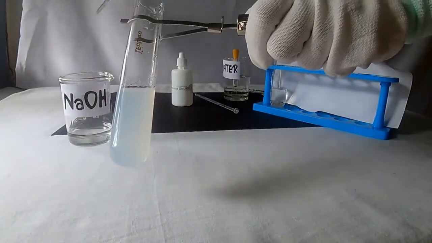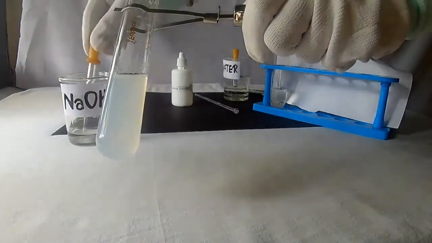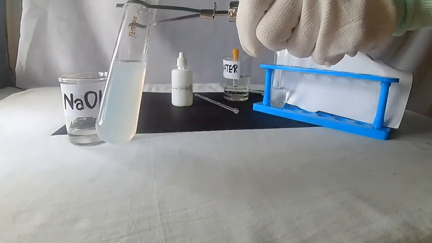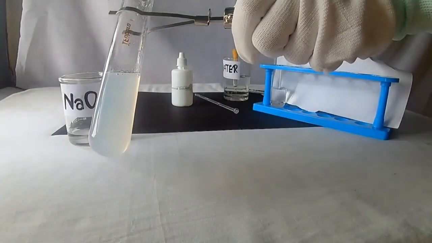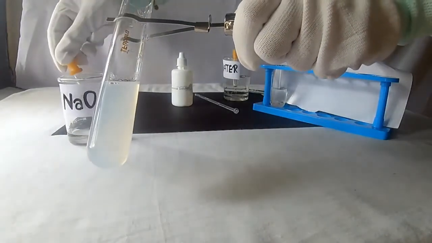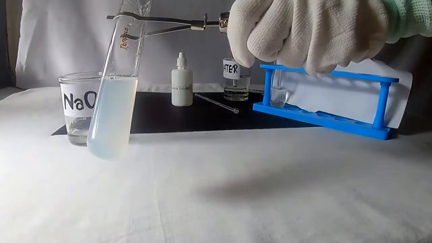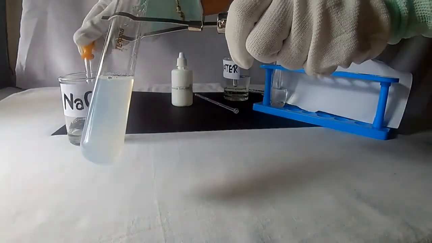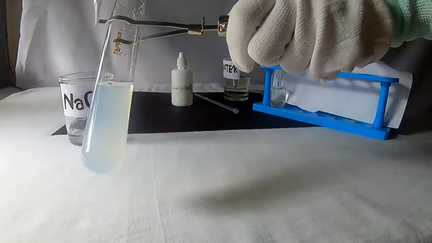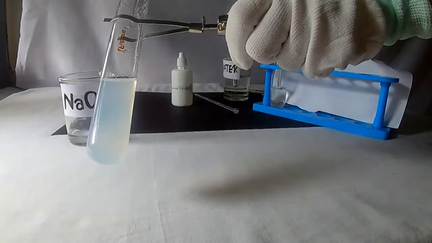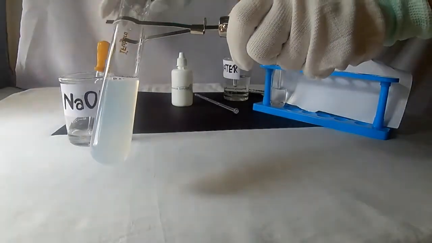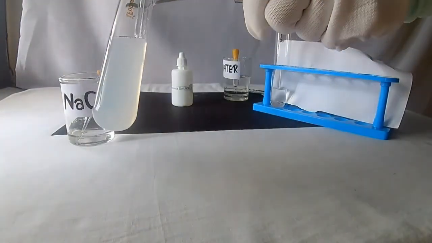If we use concentrated sodium hydroxide solution, the reaction takes place quickly. Here we are using weak sodium hydroxide, that is dilute sodium hydroxide, so it takes little time, that is the reaction takes place slowly.